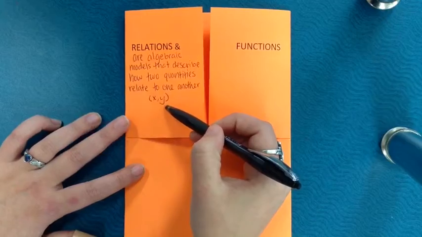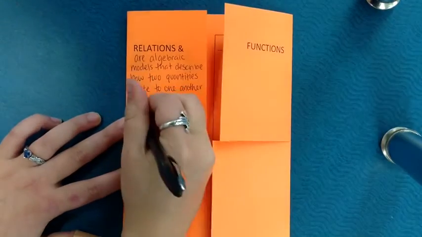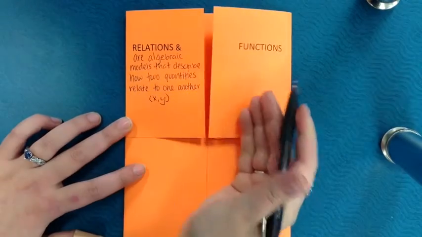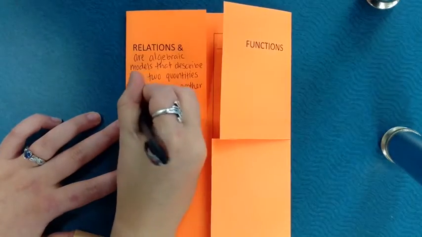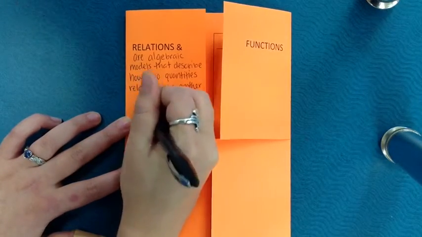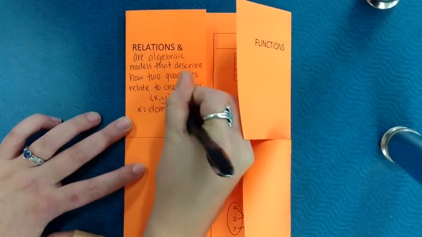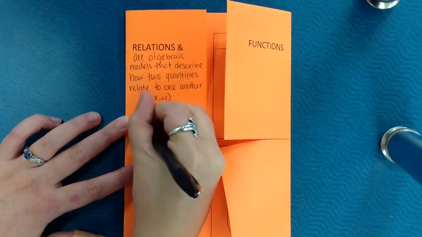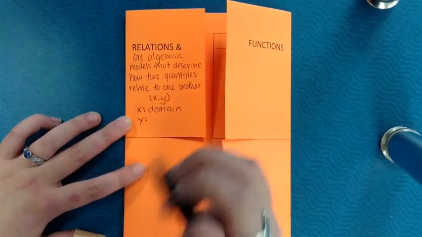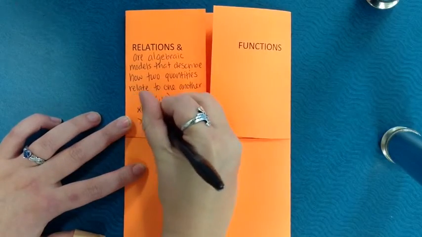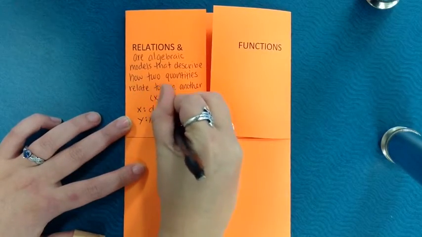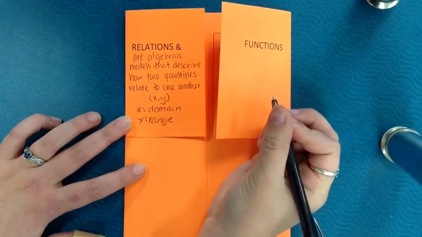A lot of times we write it as an ordered pair, x, comma, y. A lot of times you will also see us talk about the x values as domain. So x is sometimes referred to as the domain. And when we're talking about the y values, we say range. So domain and range are just another way of saying x and y.